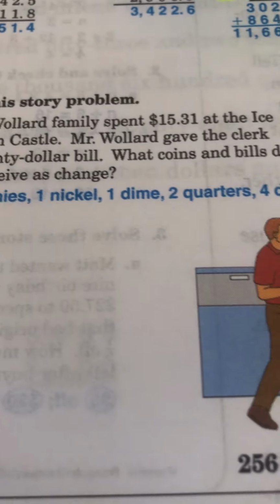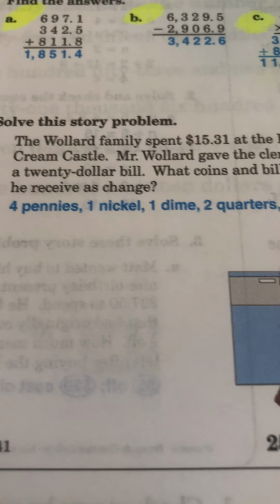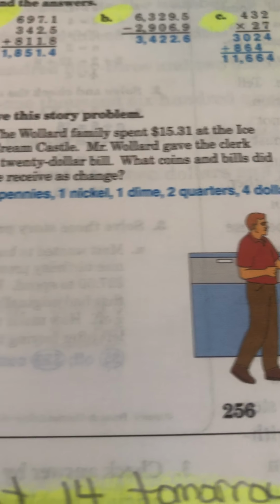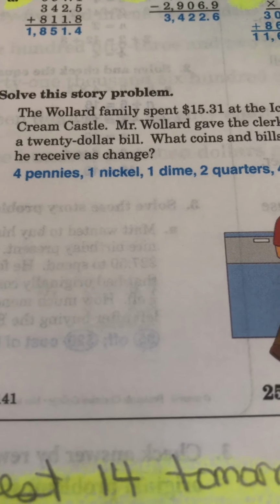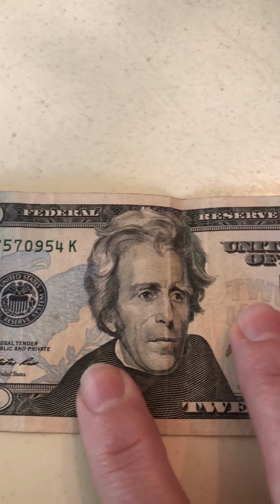The Woolard family spent $15.31 at the ice cream castle. Mr. Woolard gave the clerk a $20 bill. What coins and bills did he receive as change? Okay. All right, he had a $20 bill. And how much did he spend, class? $15.31. Now remember, we use our smallest increments of money first as we're counting back change.